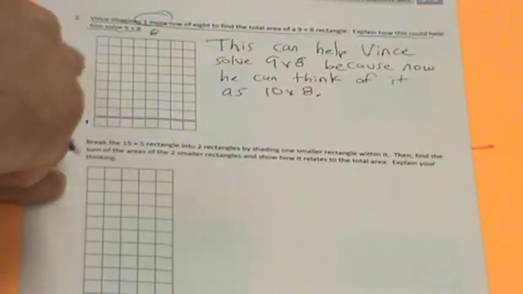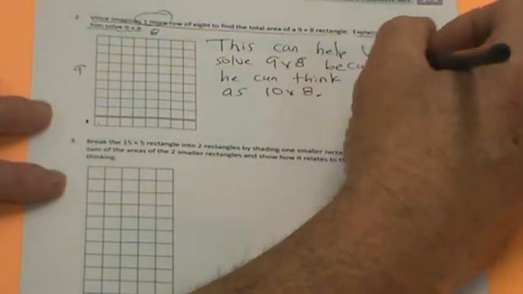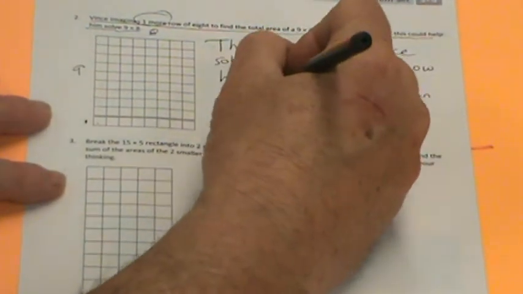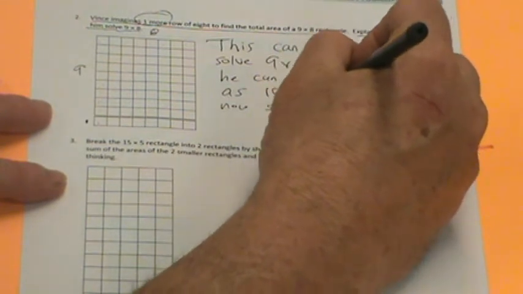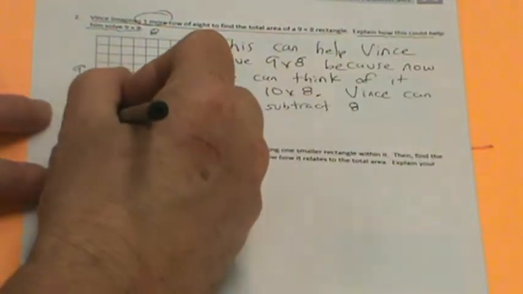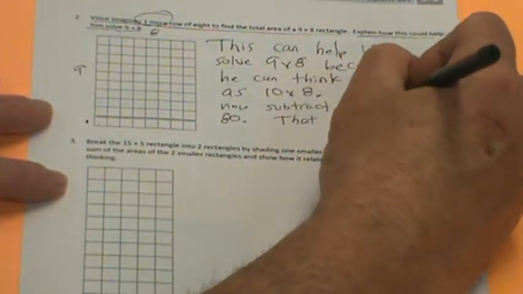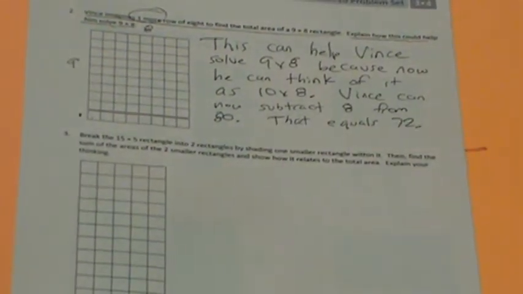All right, so now he's thinking of it as 10 times 8 instead of 9 times 8. Now he could just go, 10 times 8, Vince can now subtract 8, 1, 2, 3, 4, 5, 6, 7, 8 from 80. That equals what? 72. Alrighty. Let's go on to our next problem.